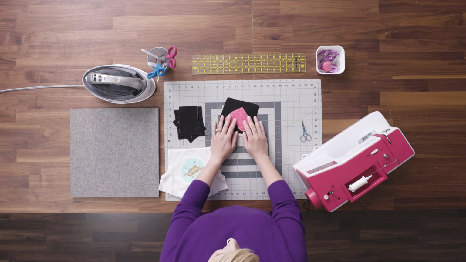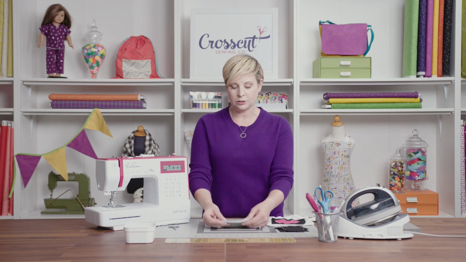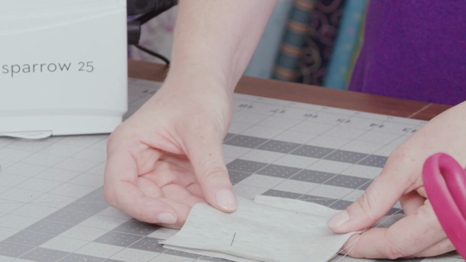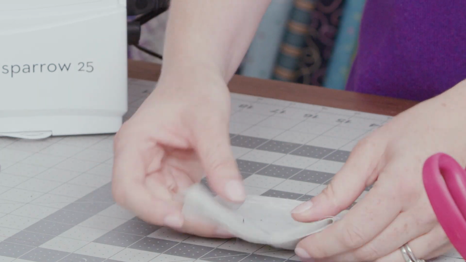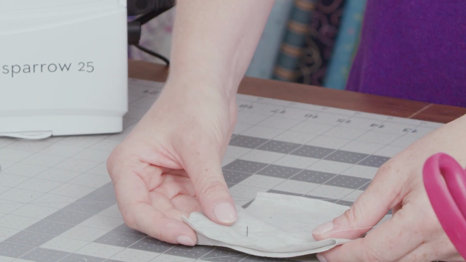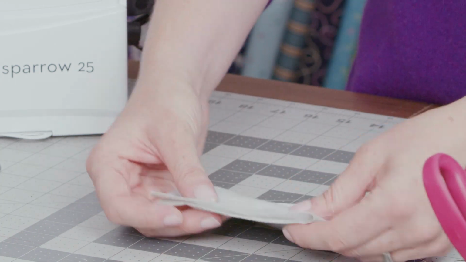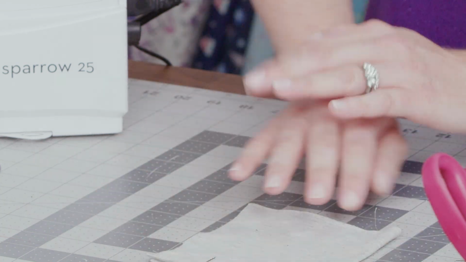Another really common use for the zigzag stitch is to sew stretchy or jersey fabric. If I have fabric like this that stretches, if I sewed with a straight stitch and I stretched this or pulled it over my head if it was a shirt or something like that, the stitches would pop right out. It might be a little hard to see, but I sewed this with a very tiny zigzag stitch, and you can see that the zigzag stitch stretches right with the fabric.